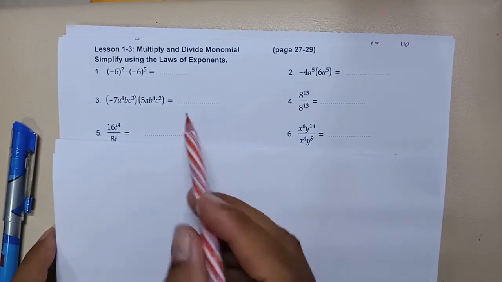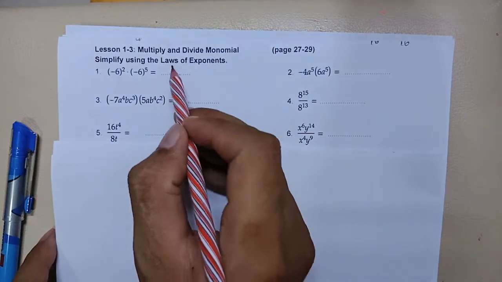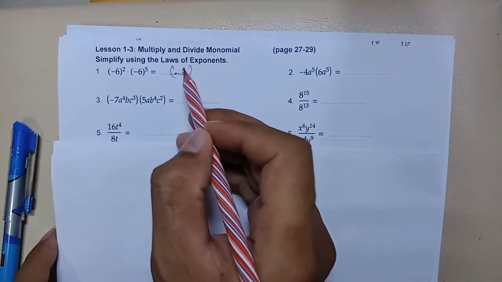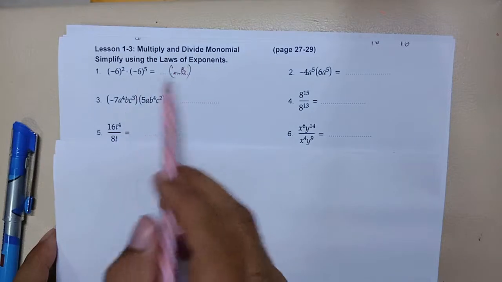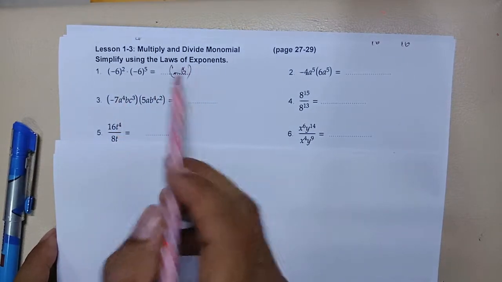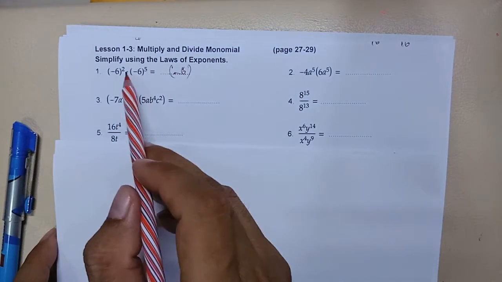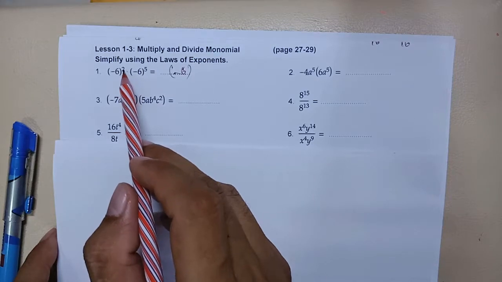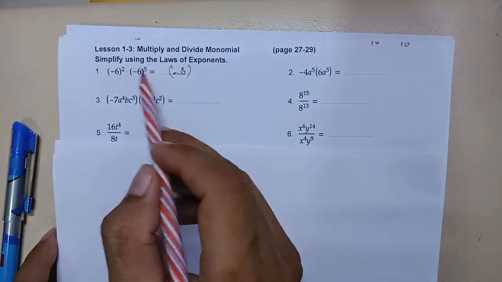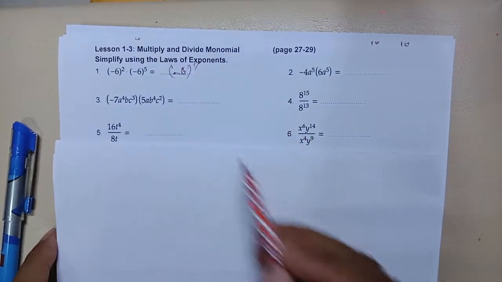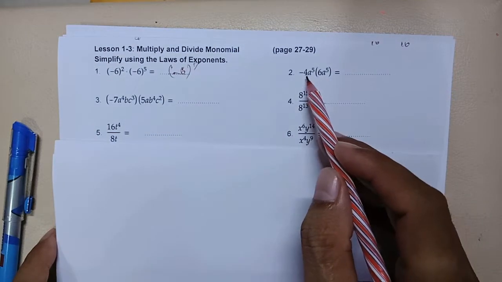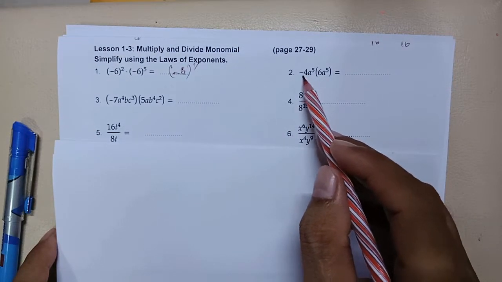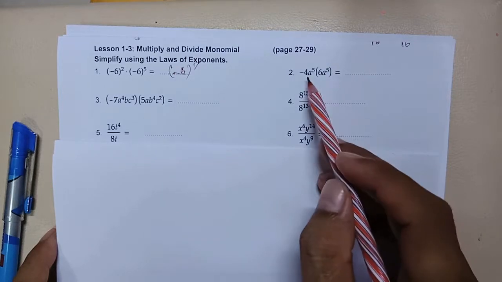So number 1: you have negative 6. Using our law of exponents, since they have the same base and are multiplied, the exponents you just add together. 2 plus 5, 7. For this one, first of all, you need to work on the coefficient first.